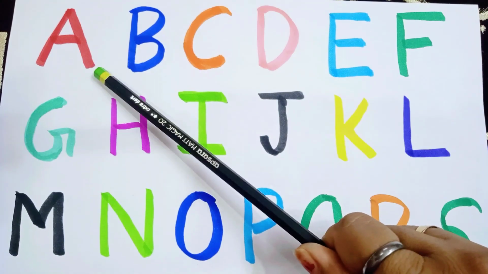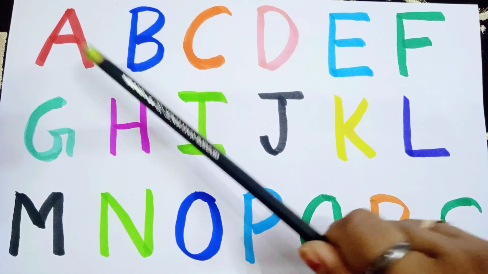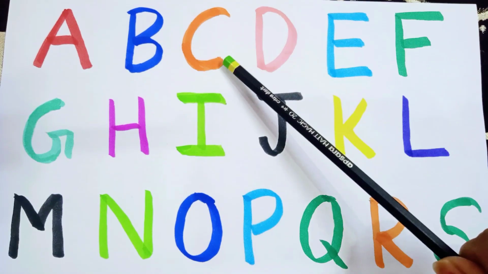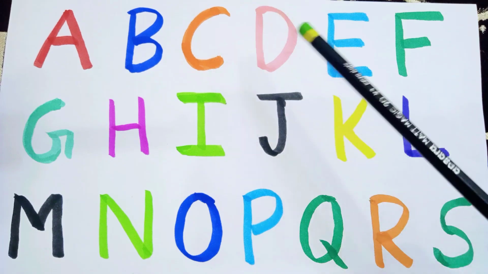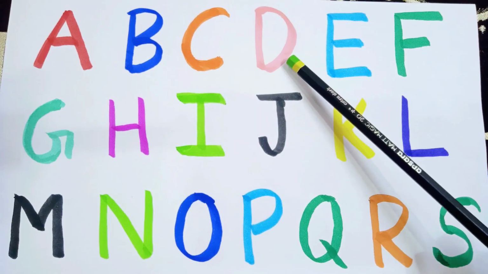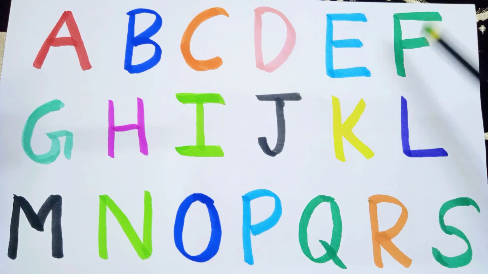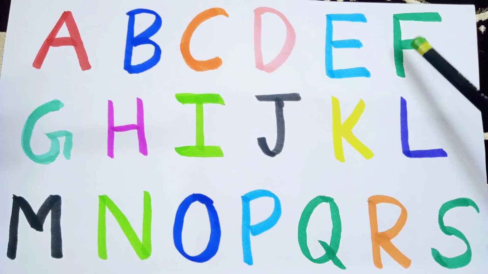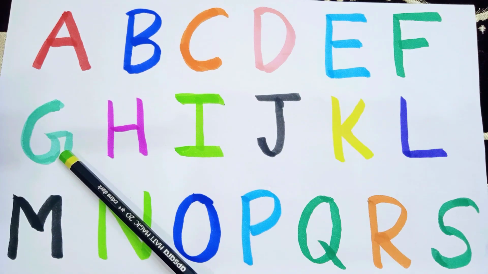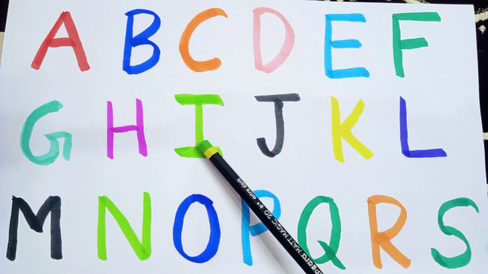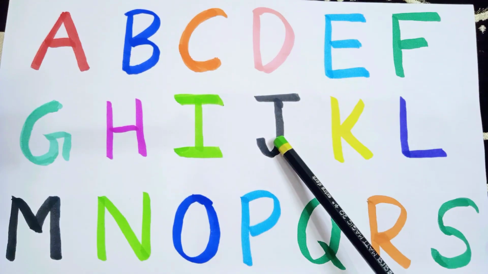A for apple, B for ball, C for cat, D for doll, E for elephant, F for fish, G for grapes, H for house, I for igloo, J for joker.